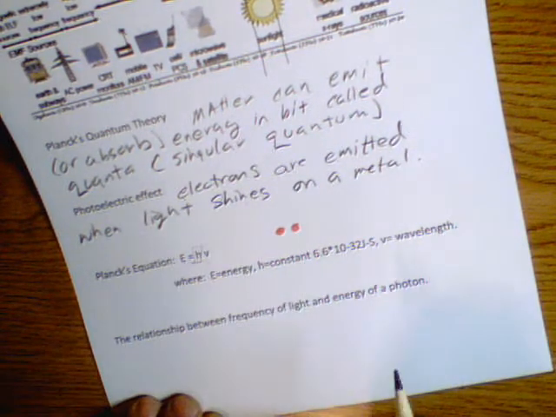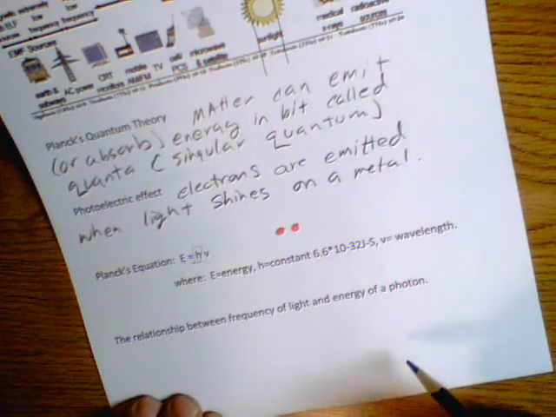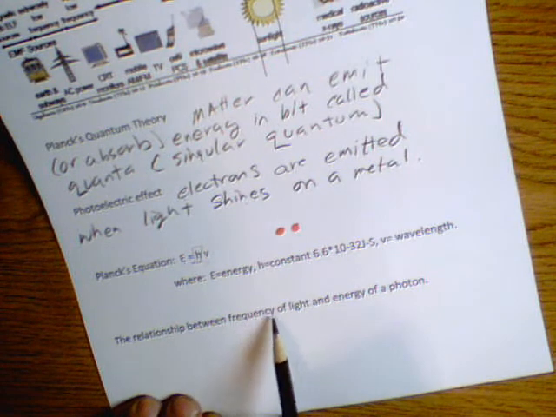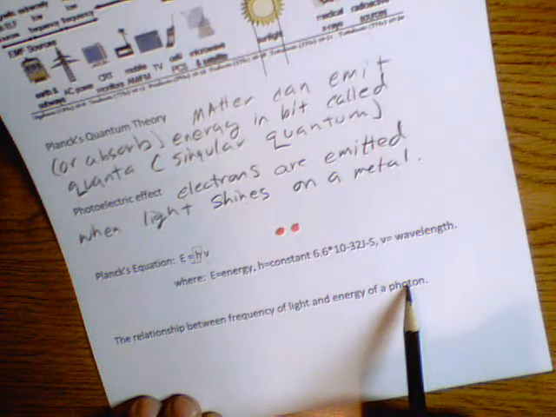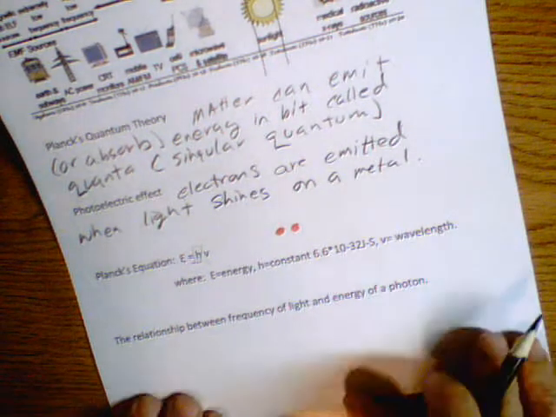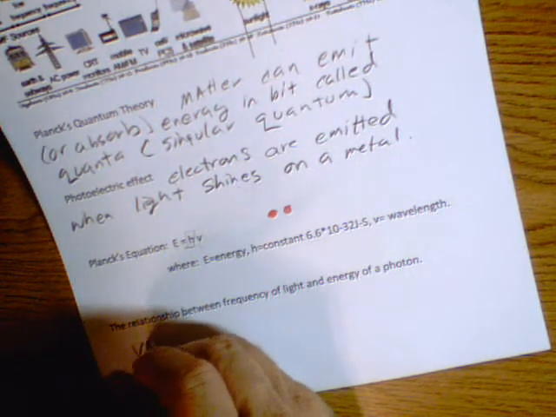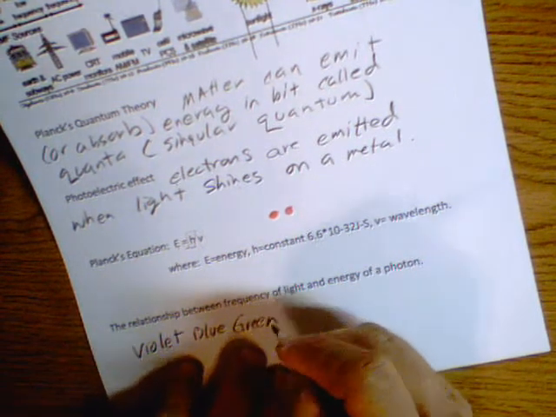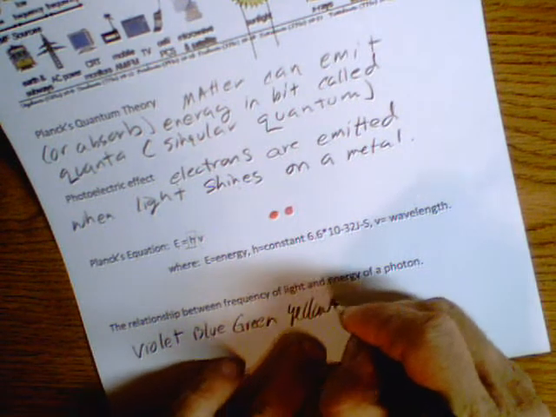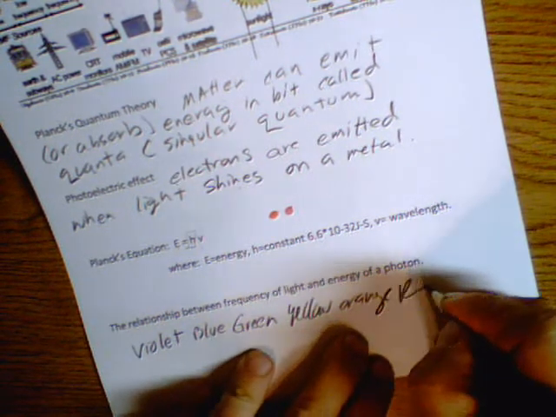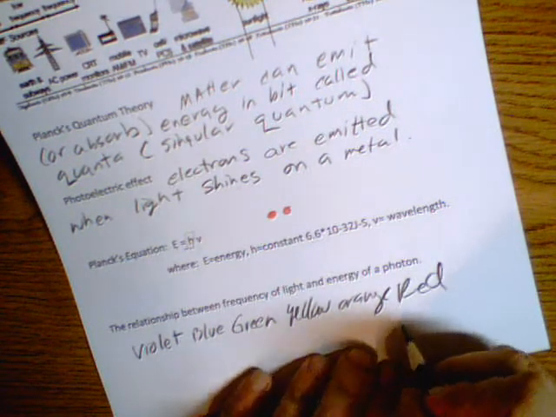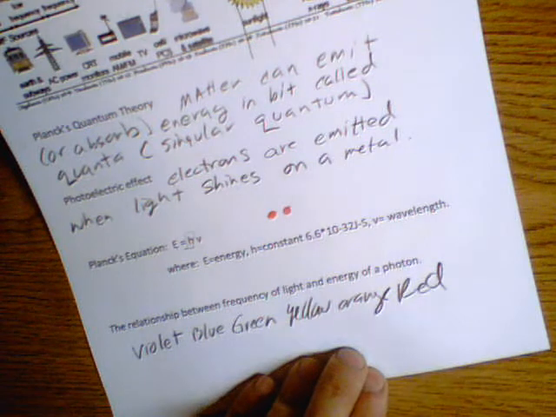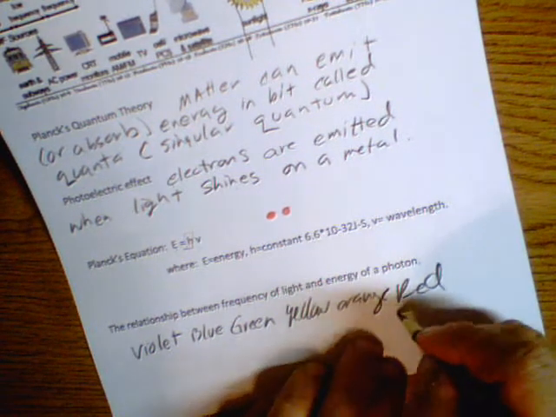So a photon is a quanta of energy that is transported in light. So what's the relationship between frequency of light and energy of a photon? You could think of it as here we are, as I said before, this is the visible range. Violet, blue, green, this is the visible range of light. Yellow, orange, red. Well, here we have high frequency. Well, actually it's flipped, isn't it? This is low frequency here.